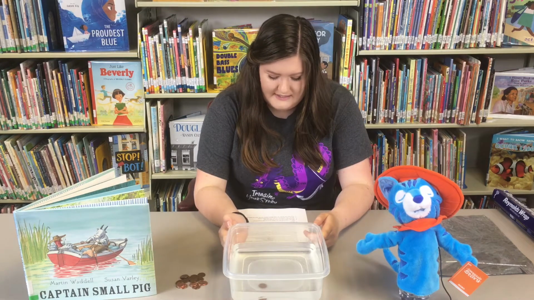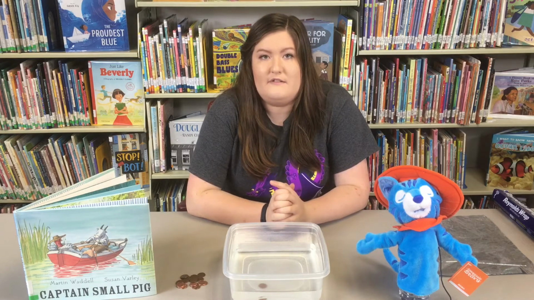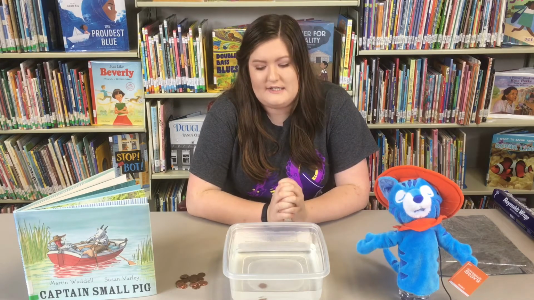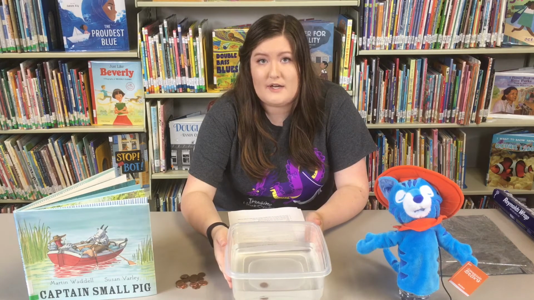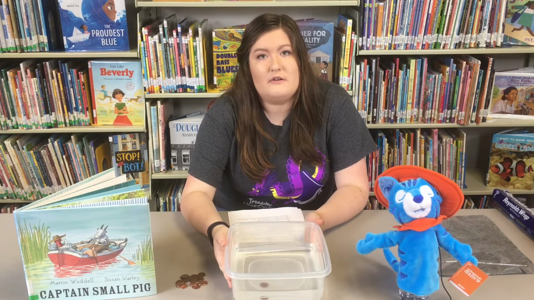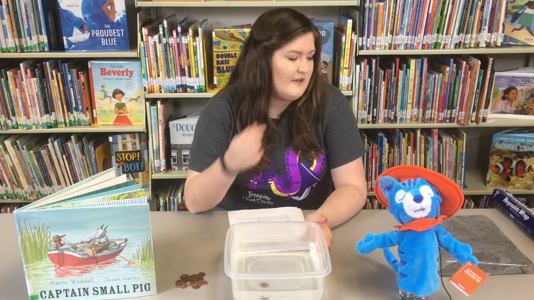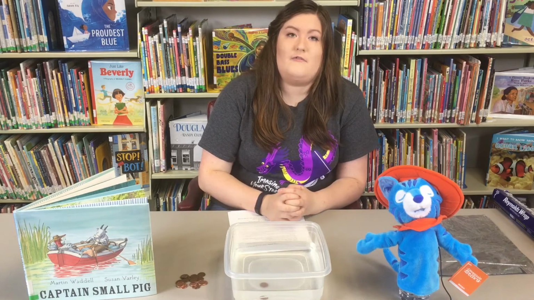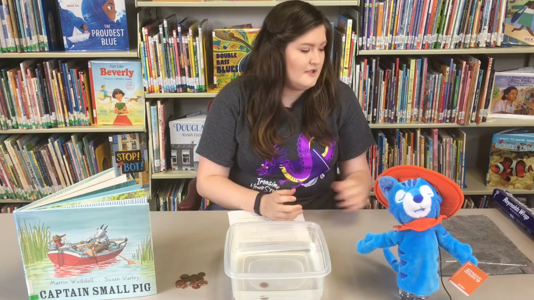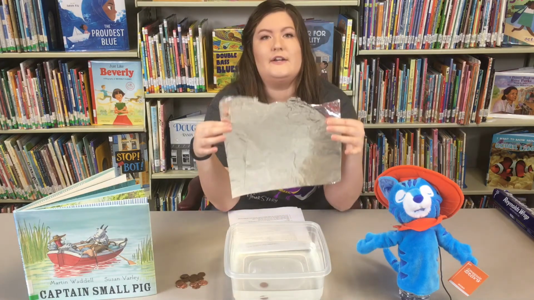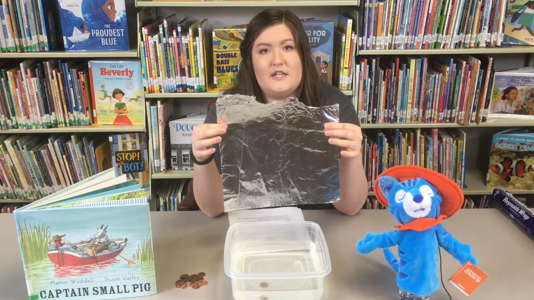So, today we're going to see if we can make something that's buoyant enough to hold pennies and not sink. Even though we saw that one penny sinks to the bottom of the water, we're going to try to make our own boat that can float many pennies without sinking. We've got to remember the principles of force and buoyancy to make sure that we can make this work. So, in your packet, you should have a piece of tinfoil. This is what you're going to use to make your boat.